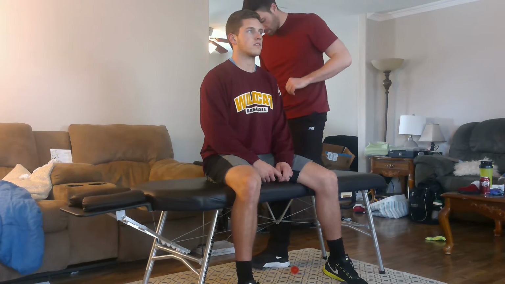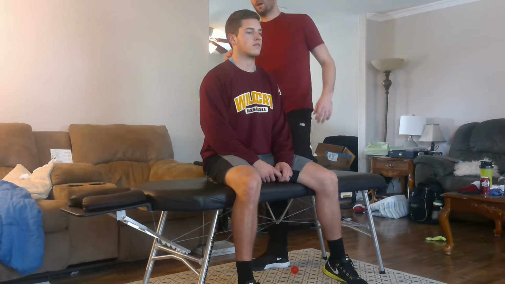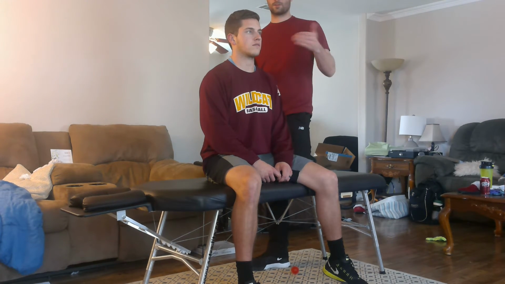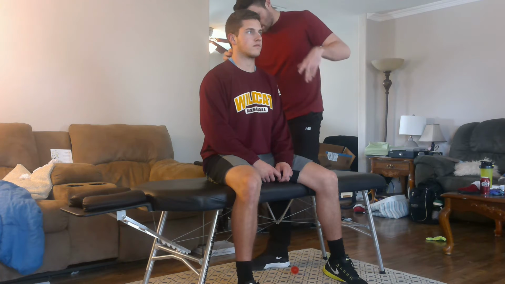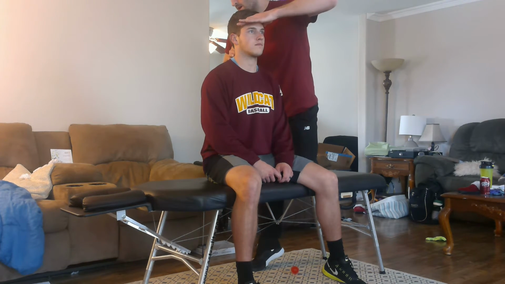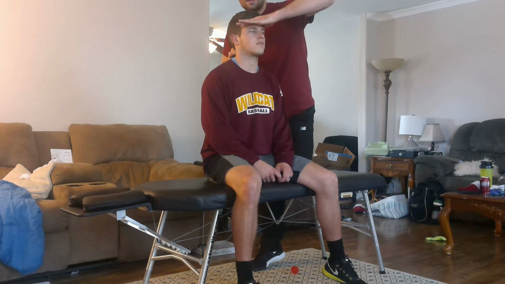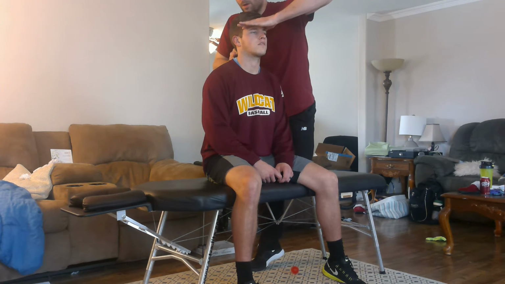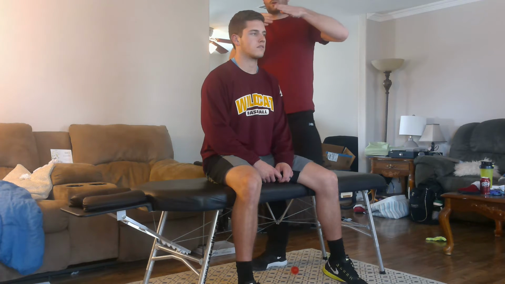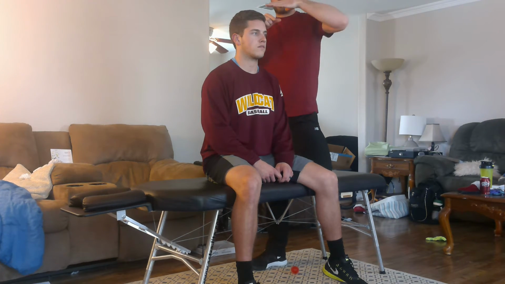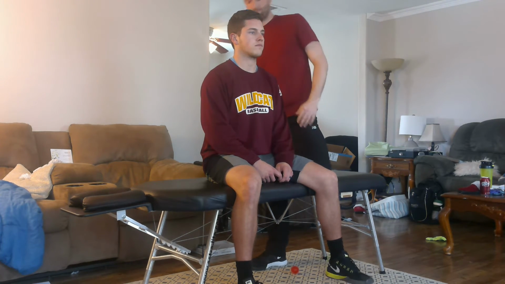So the next test that we're going to do is the Sharp-Purser test. Basically all you're doing is testing for transverse ligament stability. All you're going to do is put one hand on the forehead and one hand on the axis, and you're going to push them together, and you're springing through that transverse ligament. If there's a loud thunk, then there could be some instability in there.